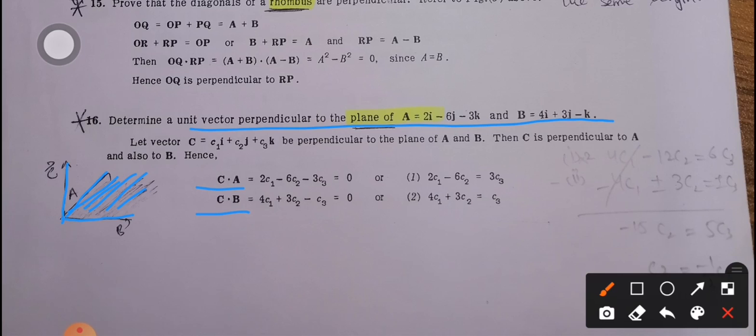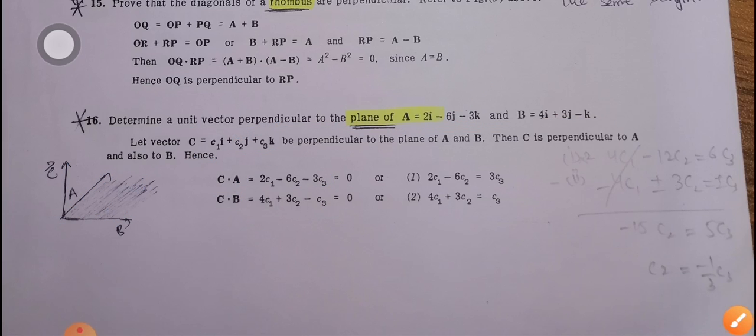So let's suppose the vector C is C1 i cap, C2 j cap and C3 k cap, and by using the condition that it is perpendicular to both A and B, we will try to find the values of C1, C2 and C3. Since it is perpendicular to the plane, it is perpendicular to both vectors, that is, C dot A must be 0 and C dot B must be 0. So here we have evaluated C dot A and C dot B. Here is the vector A, here is the vector C. So 2 into C1, then we multiply the y components, that is minus 6 C2, minus 3 C3, and C dot B is given. Both terms must be equal to 0.